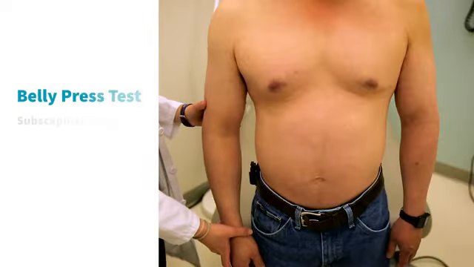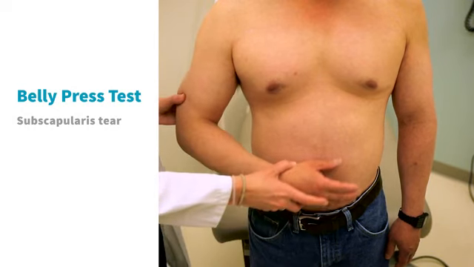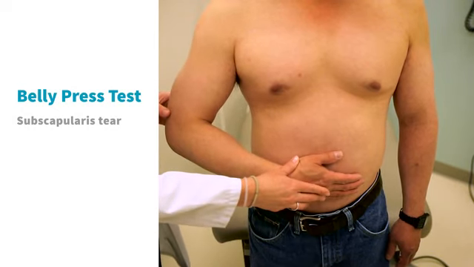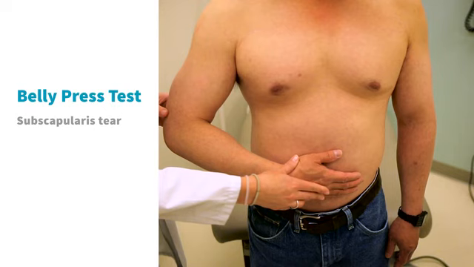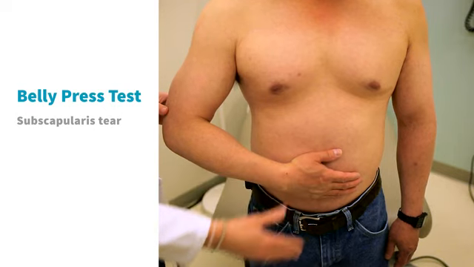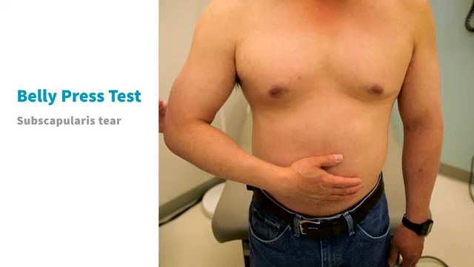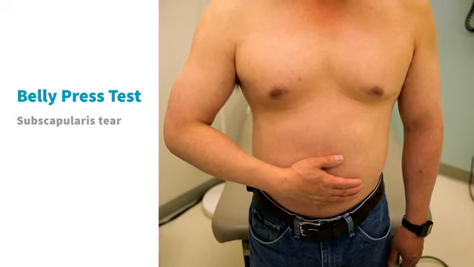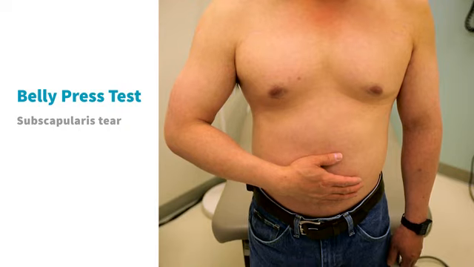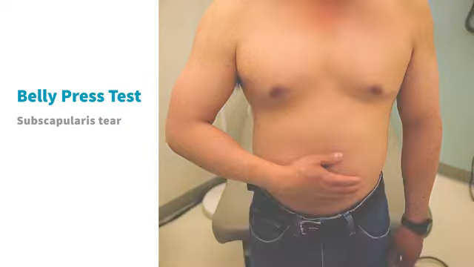With regard to the subscapularis muscle and tendon, the belly press test may have additional utility to identify a significant tear. The patient is positioned with the elbow flexed to 90 degrees and the shoulder internally rotated such that the palm of the hand is resting on the stomach. The examiner should observe the position of the patient's elbow. A dropping of the elbow posteriorly into extension is a positive test and indicates a subscapularis tear.